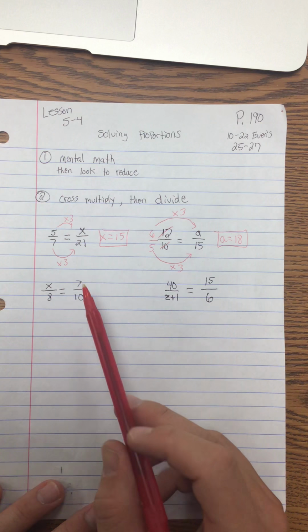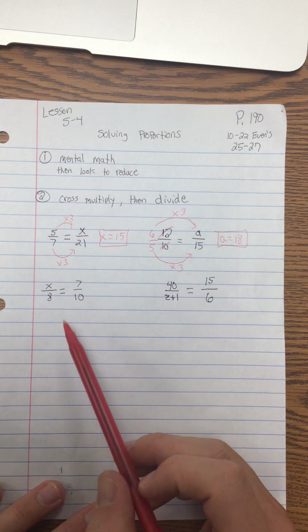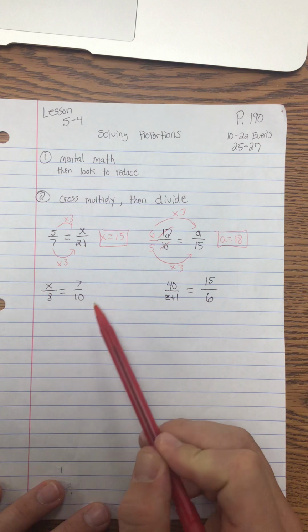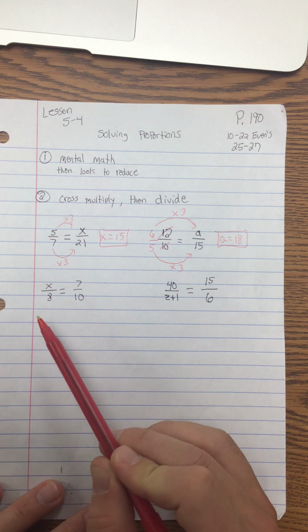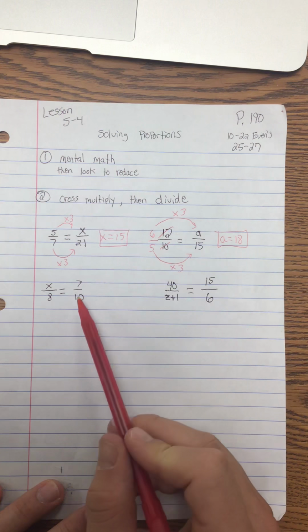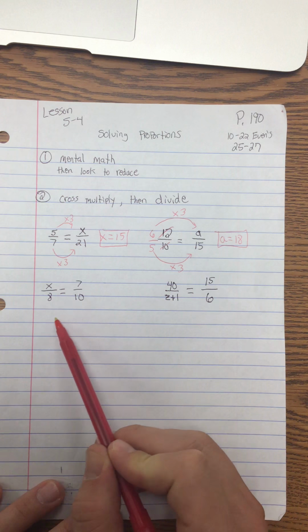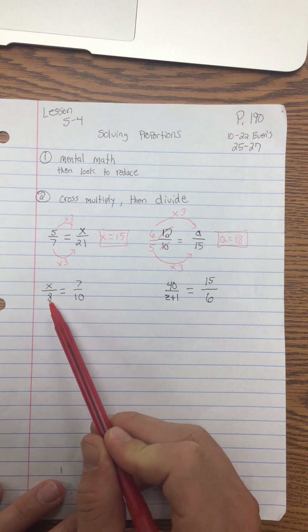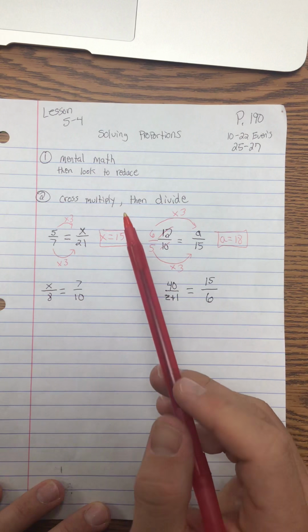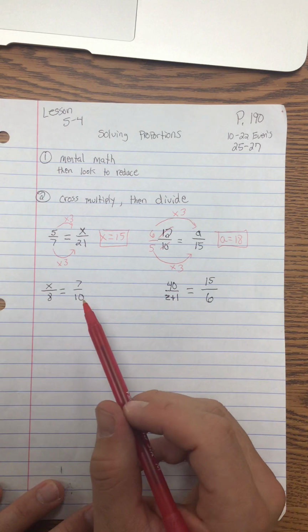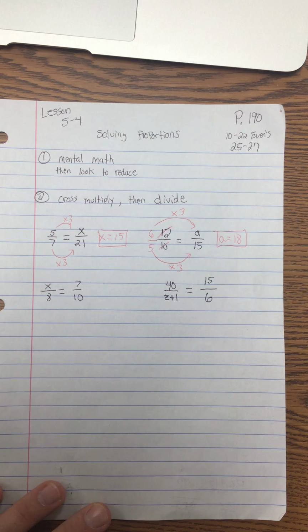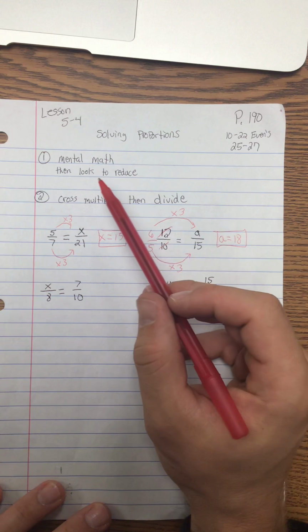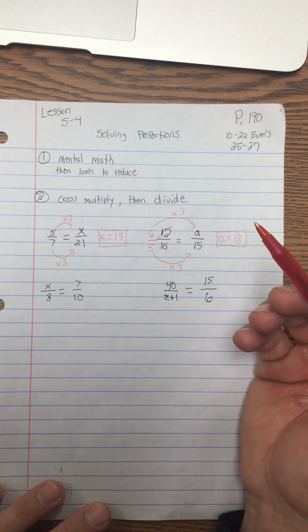X over 8 equals 7/10. Okay, here we want to start on the fraction side, which in this case is my right side, and I'm going to ask myself, how do I get from the right side to the left side? So we're going to look for mental math. Well, I can't really take 10 times or divided by a number to get to 8. Okay, with mental math, you are also able to divide if the number on the fraction side is larger than the number on the non-fraction side. So with mental math, you're not always multiplying. Sometimes you do divide, okay?